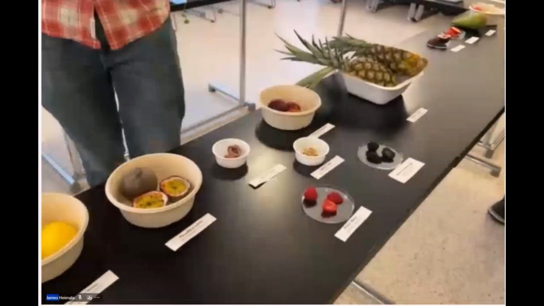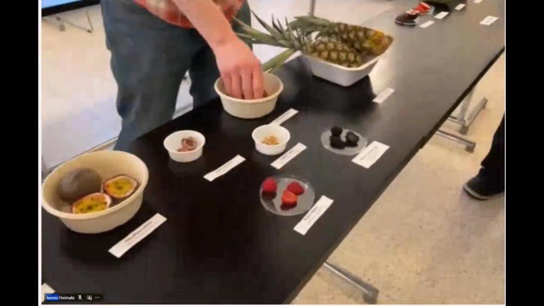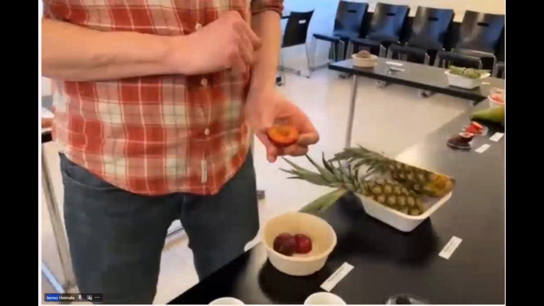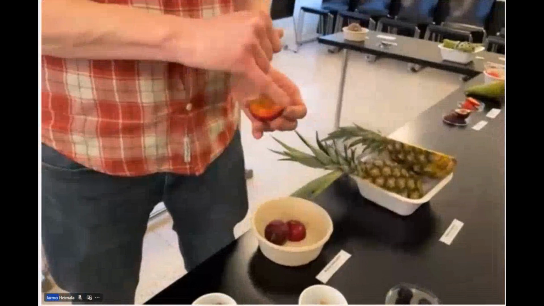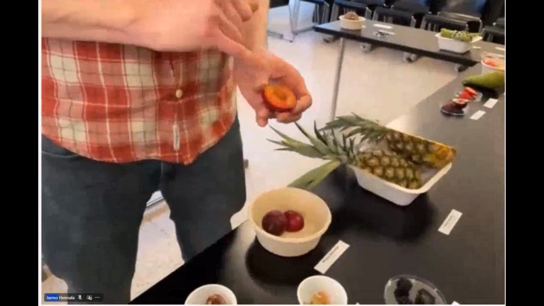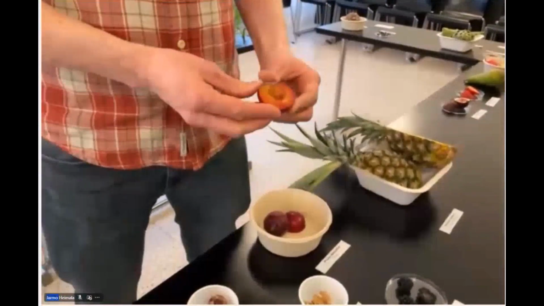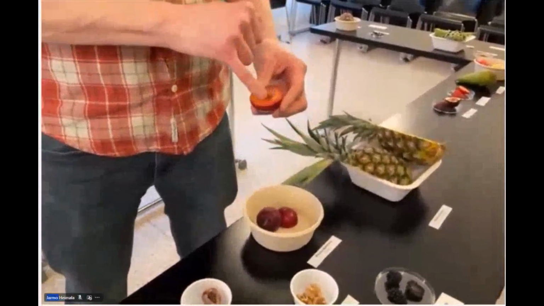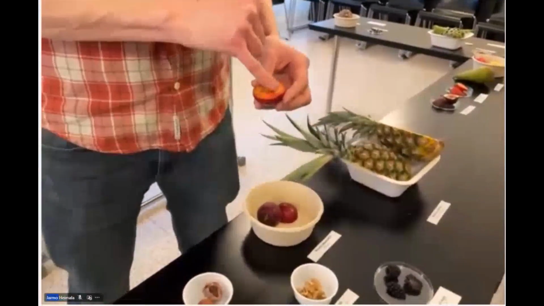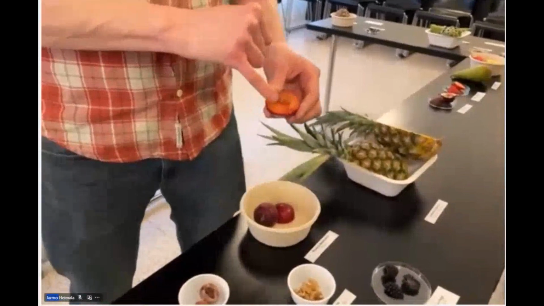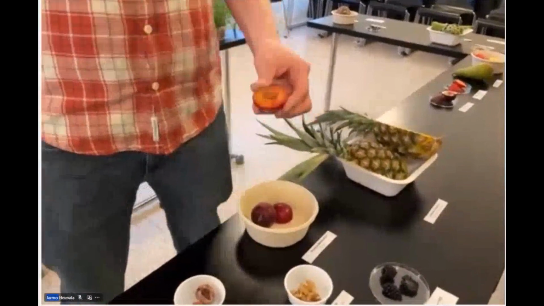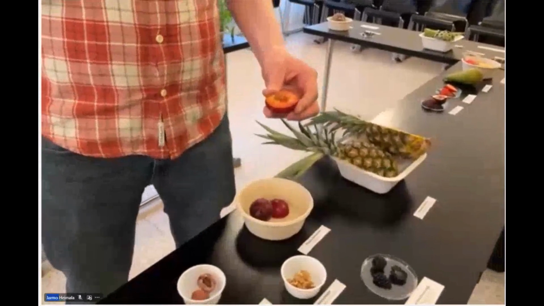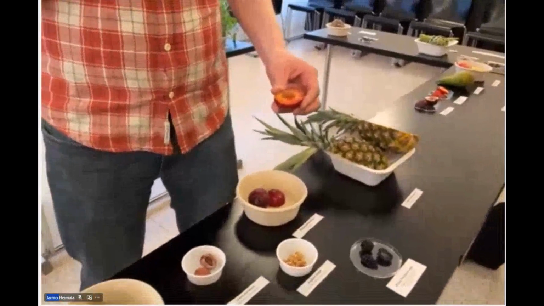Yeah, then some more drupes. Here is plum, and you can see it's a soft, fleshy fruit with this thing we call stone. But this stone, actually, it's not just the seed, but what you can see here, the hard part, is the inner part of the fruit itself, and inside that is the real seed.